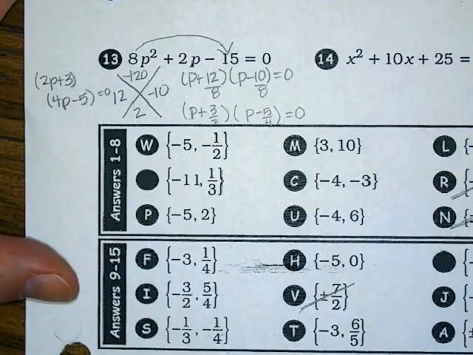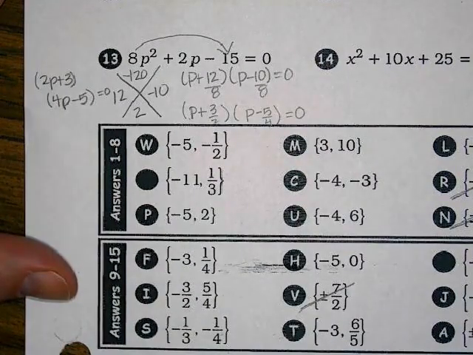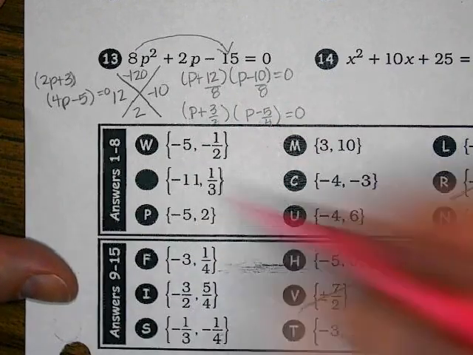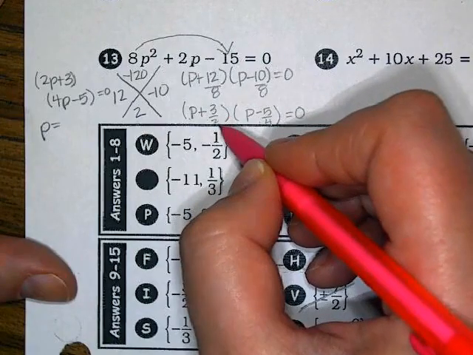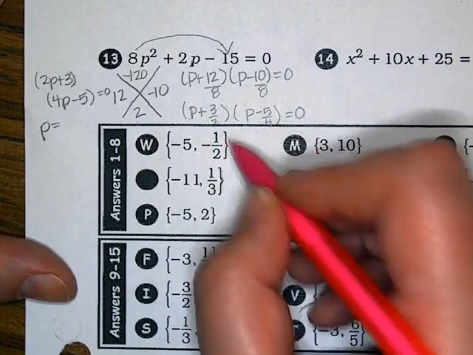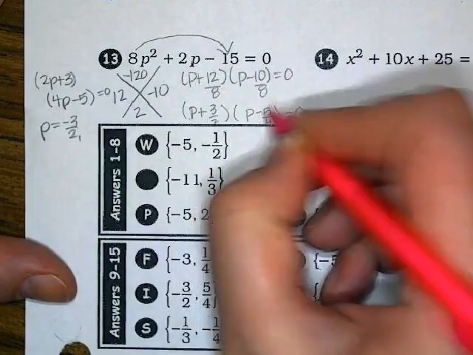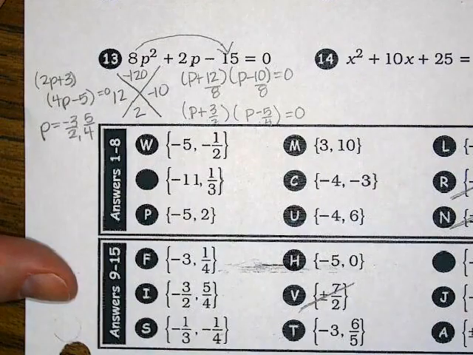And then what are the solutions? It's easiest to see them right here. You're close. Oh, it'd be negative 3 over 2 and positive 5 over 4. Yeah. Okay. Negative 3 over 2, positive 5 over 4.